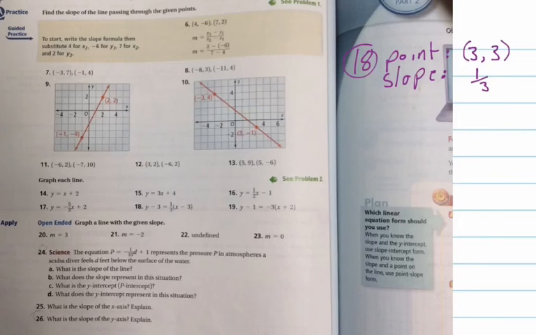Okay, number 20 is an open-ended question. It just wants you to graph a line, any line, as long as it has a slope of 3. So that first point, just pick one. Doesn't matter where it goes.